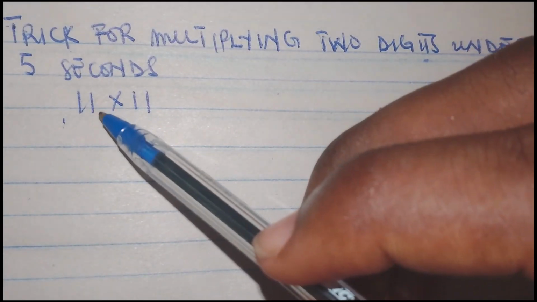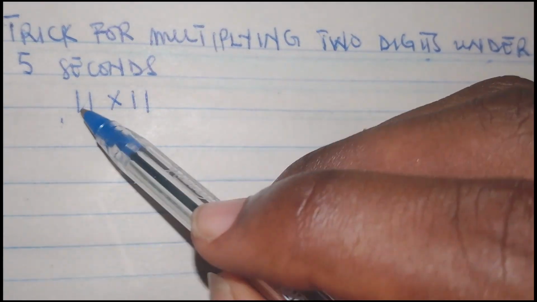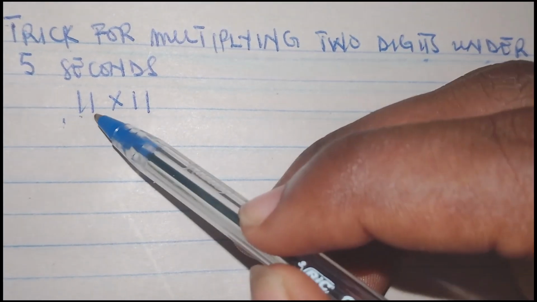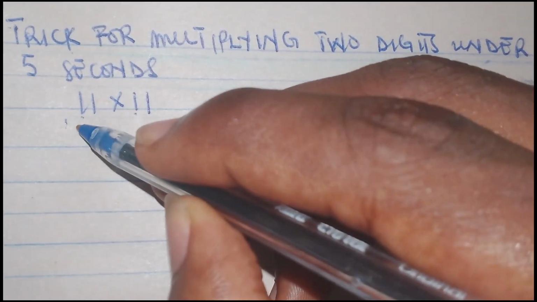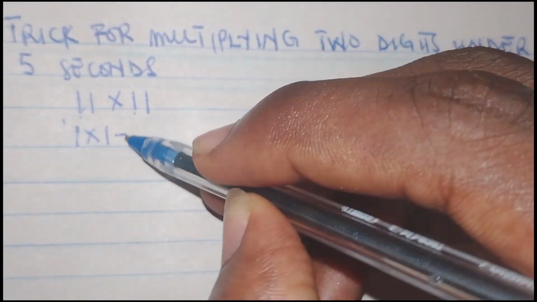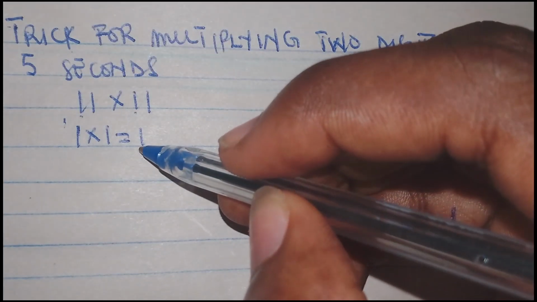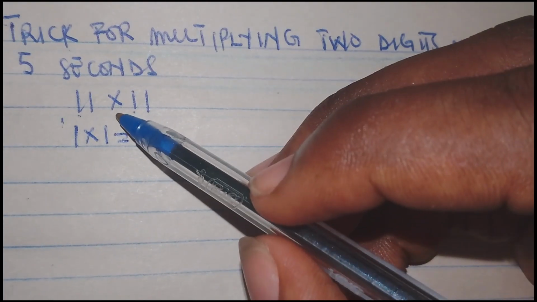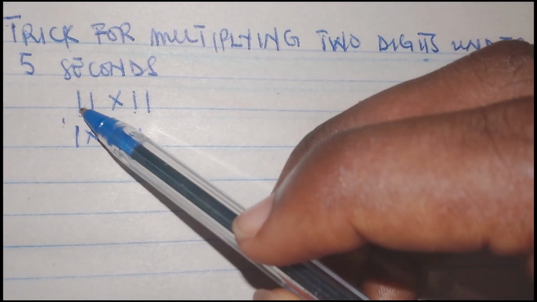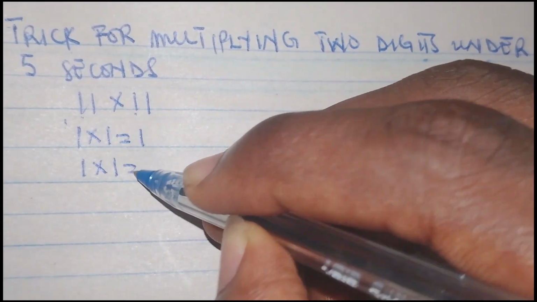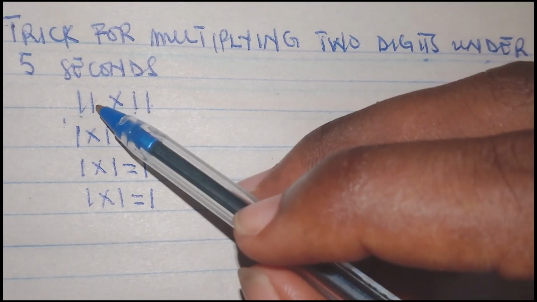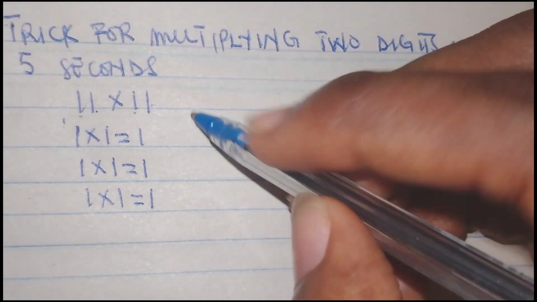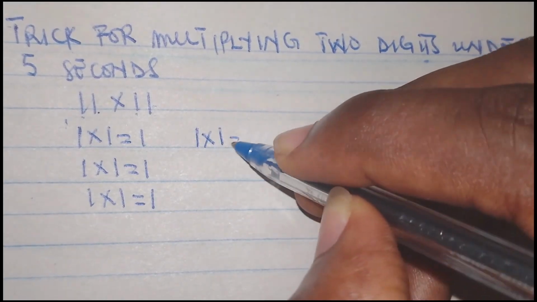So this is how it is. The first thing you do is multiply the first digit of the first number by the first digit of the second number. So you have 1 times 1, which is equal to 1. Then you are going to multiply the digits crosswise. So 1 times 1 equals 1. And 1 times 1 is equal to 1. Now you are going to multiply the ends of the numbers. So 1 times 1 equals 1.